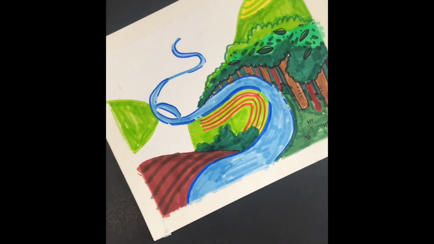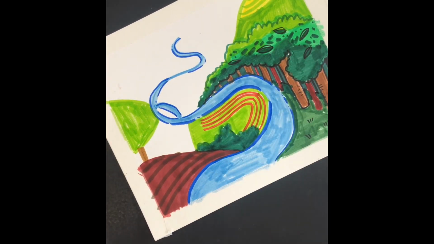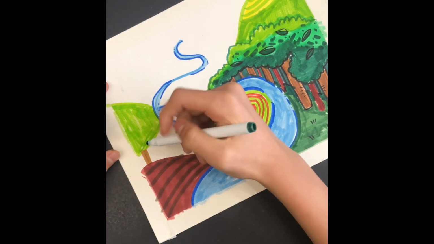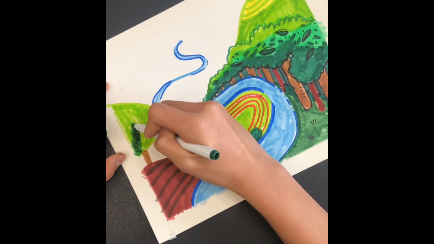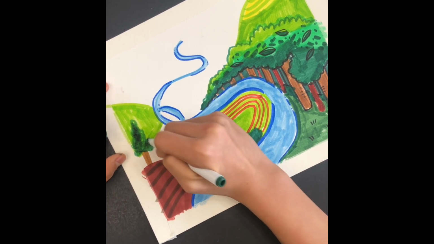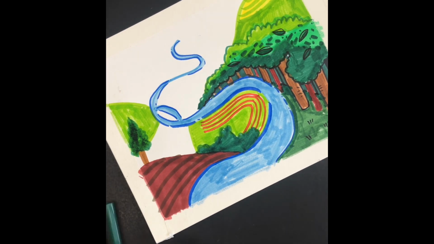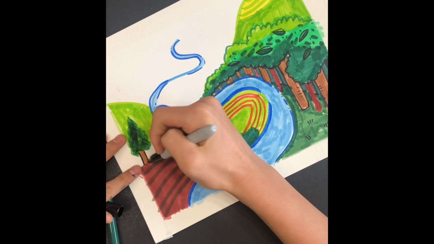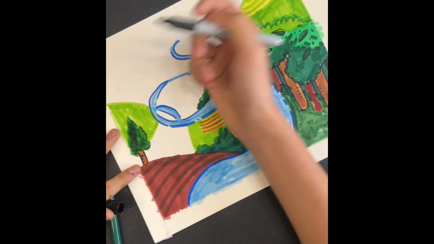Right here, let's draw a tree first. So use brown to draw a tree trunk, then use dark green to draw the top of the tree. Okay, now let's take our black Sharpie, let's draw some details on the tree. Draw some details on the trunk, and the leaves as well.